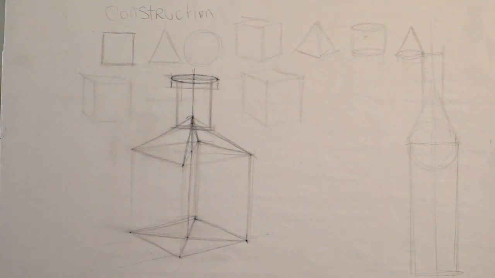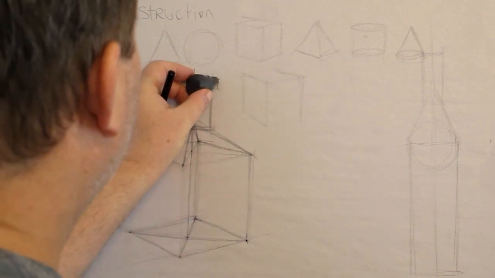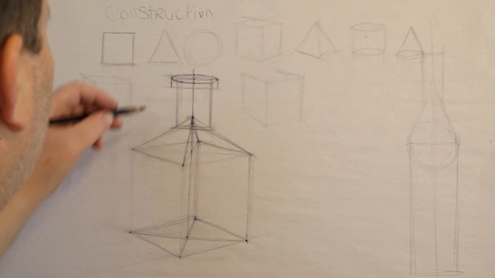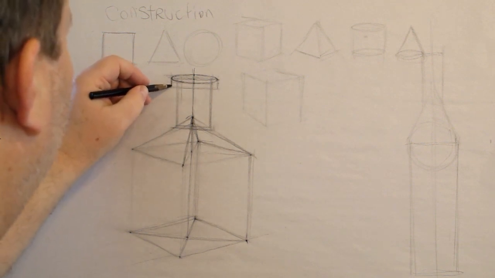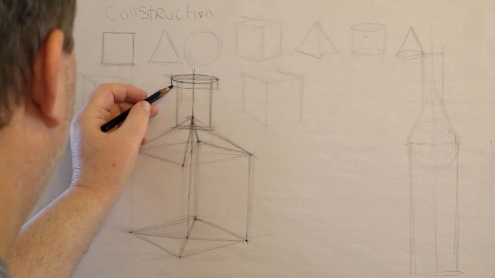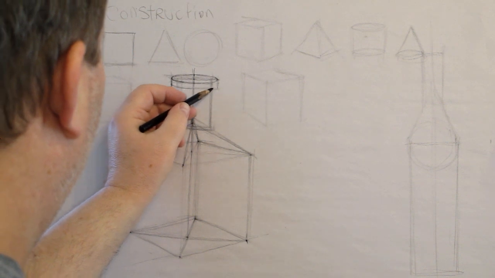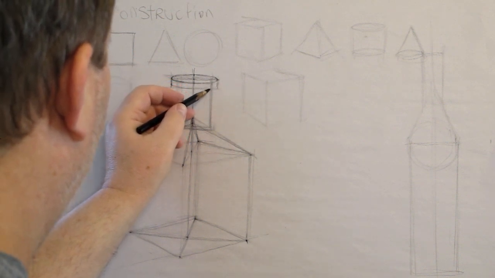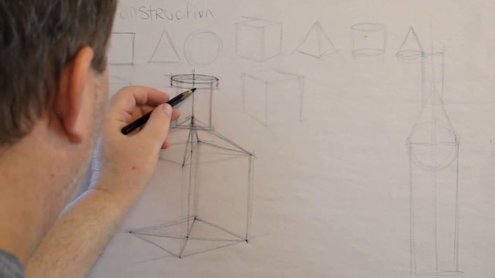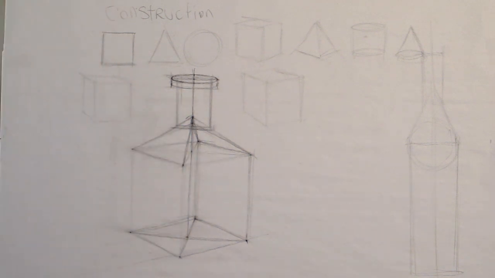Take that off, because there's just a little bit of a point right there on the end of it. That's a little better. So there's our ellipse, and then this is going to have a thickness, and then this is going to become an ellipse. Alright, so now we've got that double ellipse happening there.